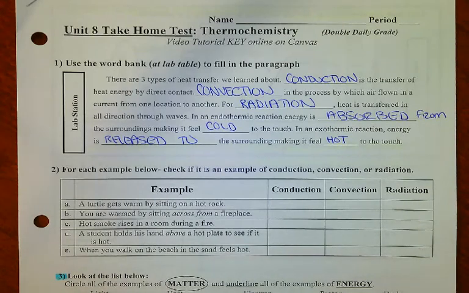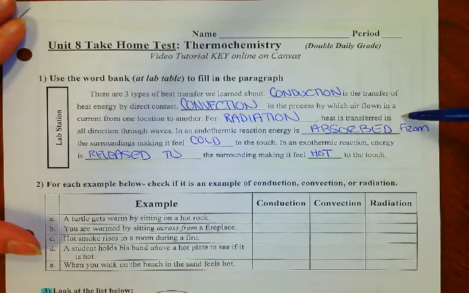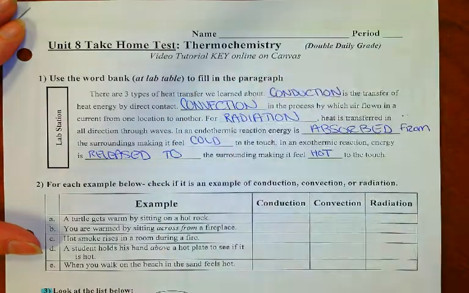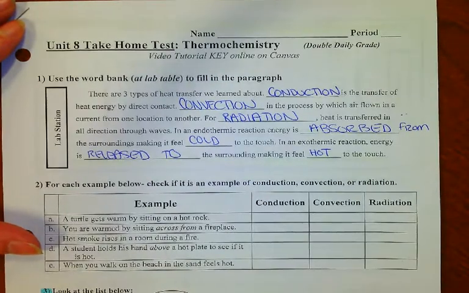Alright, y'all, welcome to the video key for the thermochemistry take-home test. We've got some extra credit in here, so make sure you're watching all of it to check your answers and get those points. You can pause it if you want to check your answers. We did this at a lab station in class, so hopefully you have your word bank for that.